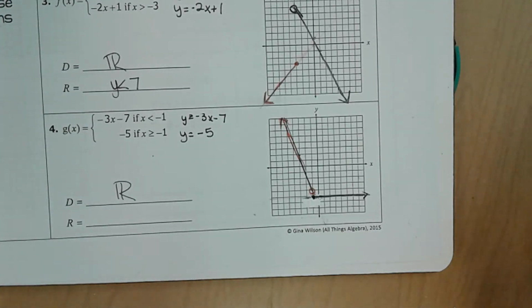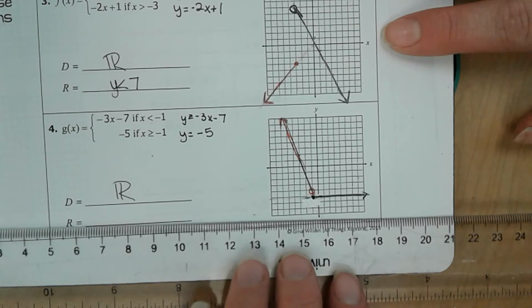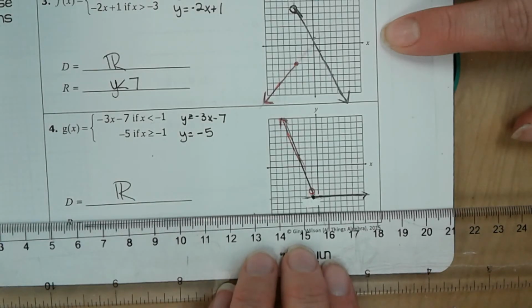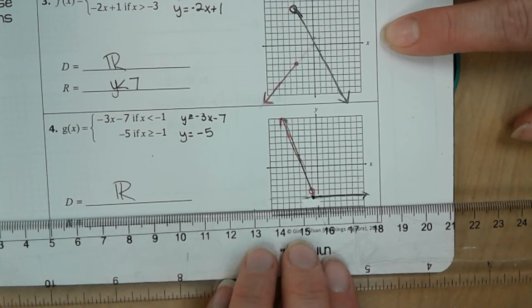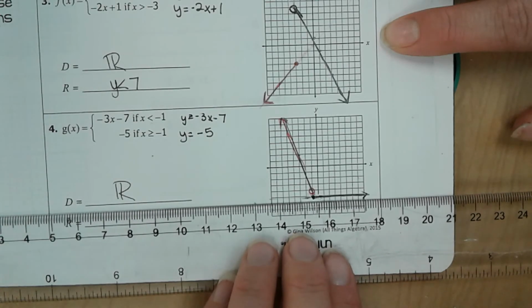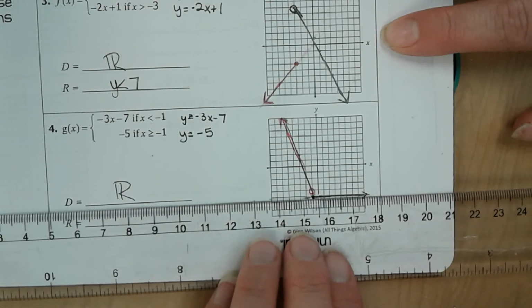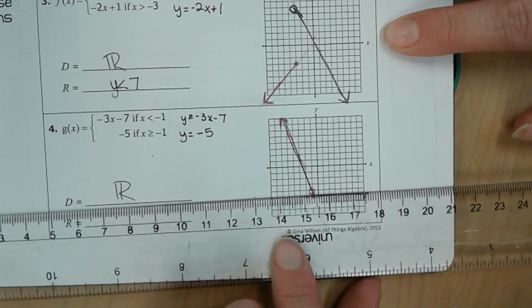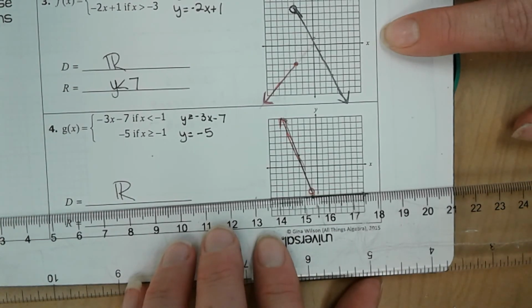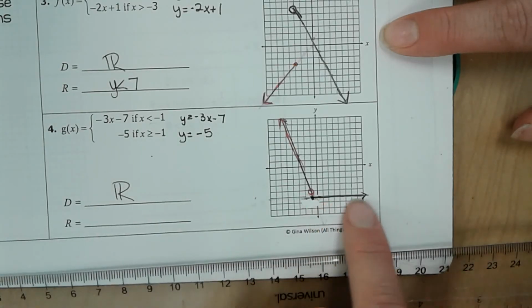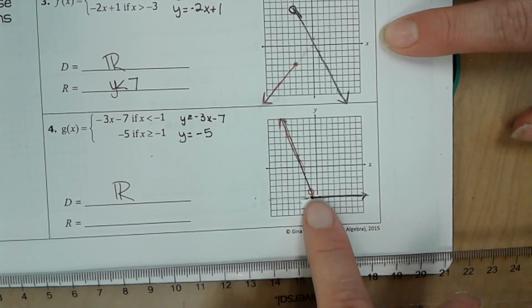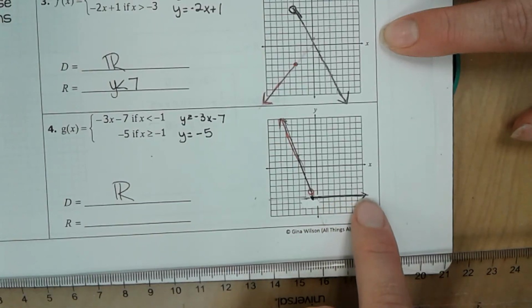Now let's take a look at our range. This one's a little tricky. So you come up here, and at this point my function does not have any y values, right? There is not a single value here that has this y value. So I come up and up and up. Well, when I get to y equals -5, I am touching the function there, right? So I have values at y equals -5. At y equals -5, there are points on my function that have that value.